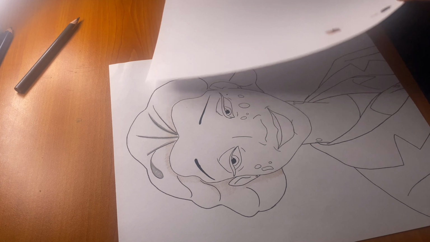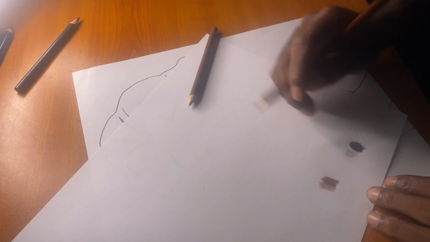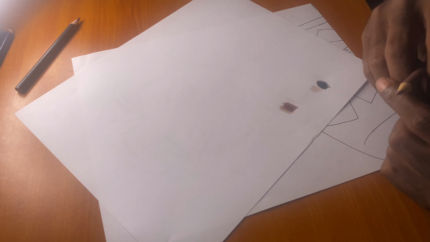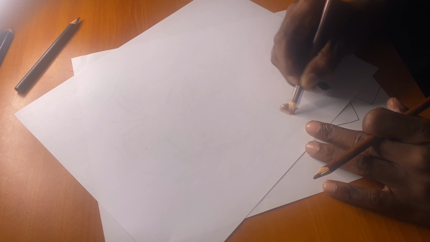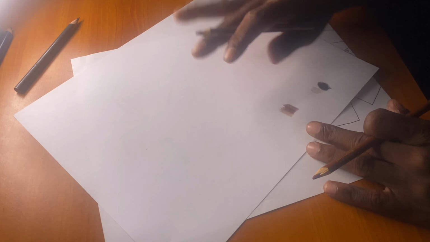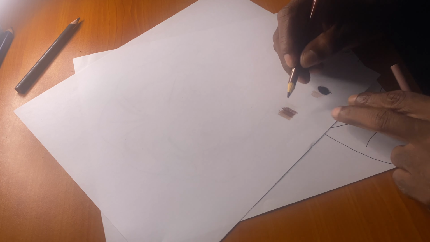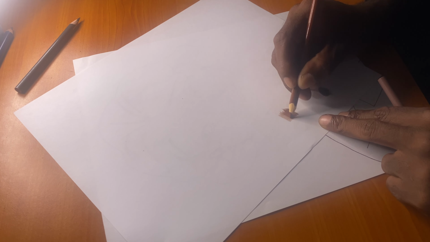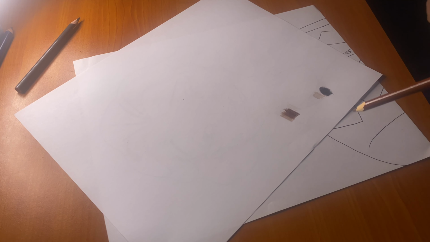Let me put this in the camera so y'all can see. What I'm doing right now, I'm just trying to make a shading scale so I can see if it'll blend correctly or not. And pretty much for the majority of it, it's doing alright.